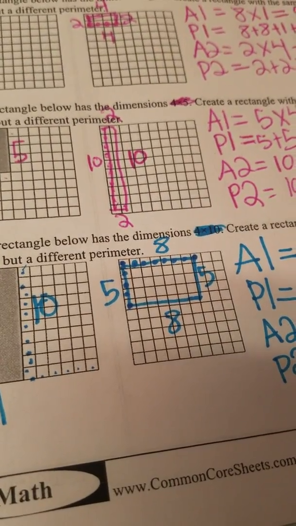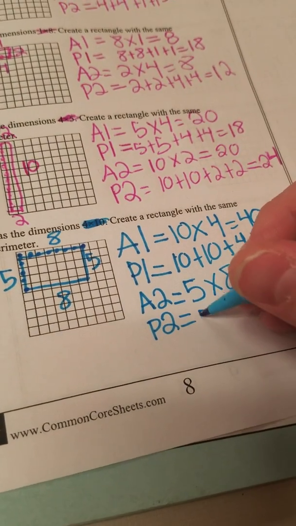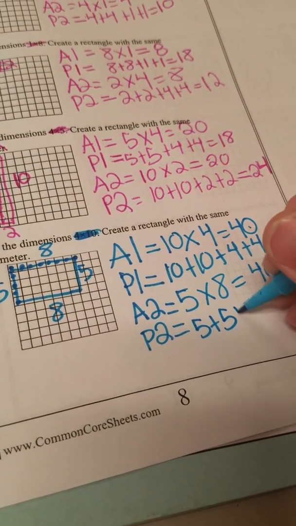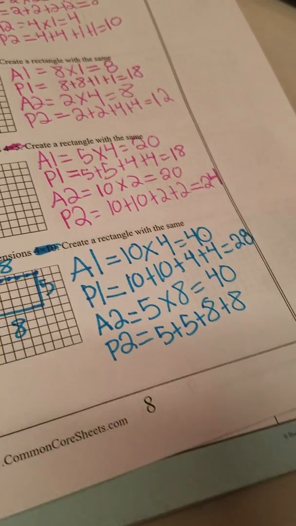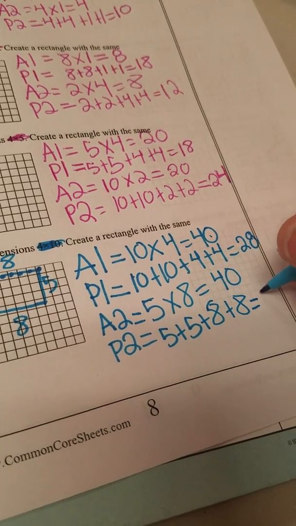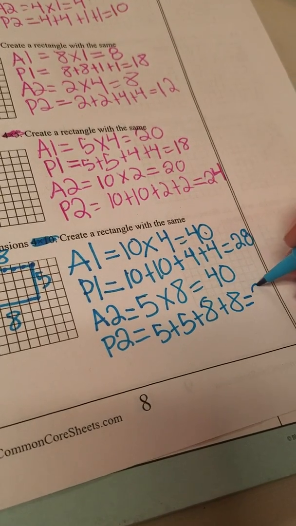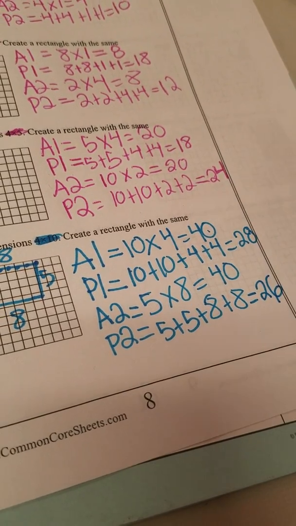And I like to keep my doubles together. So I'm going to do 5 plus 5 plus 8 plus 8. 5 and 5 is 10. 8 and 8 is 16. So 10 and 16 is going to be 26.